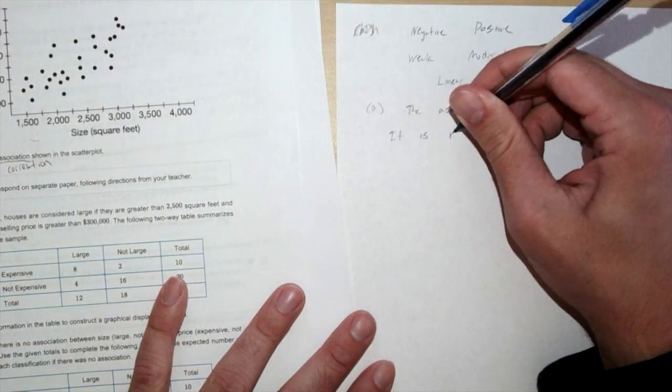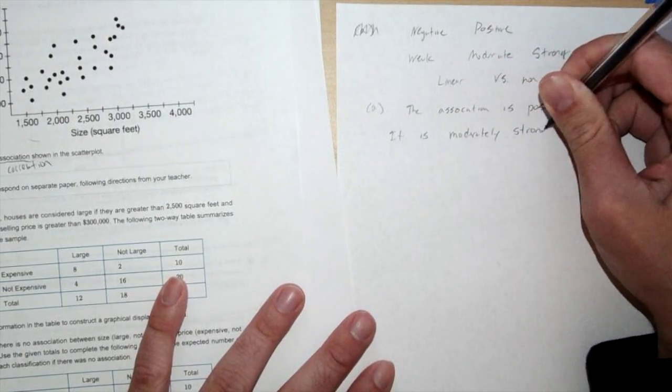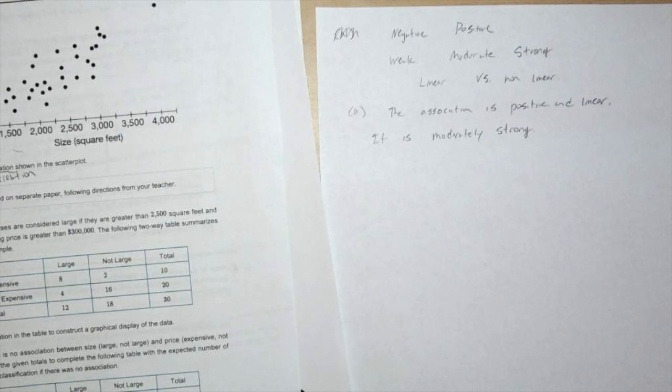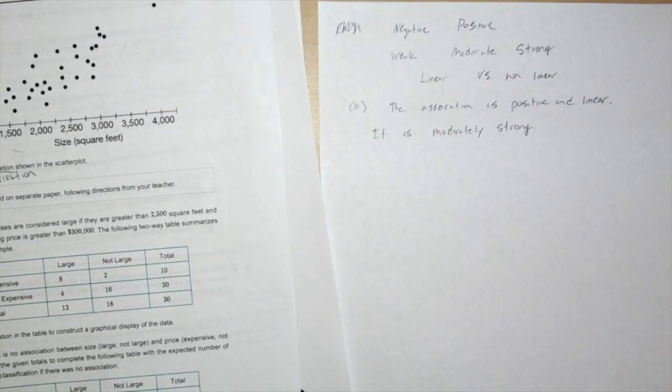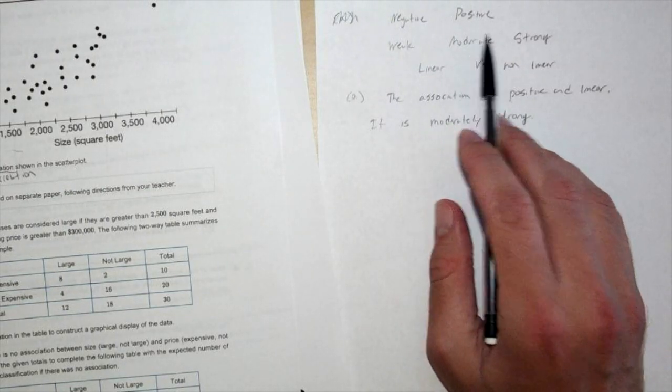It is moderately strong. So like there's 3 words, but we can be wizards here and turn it into 5 words where we could have weak, moderately weak, moderate, moderately strong, and strong. Don't say weakly moderate or strongly moderate. Those don't make sense. But yeah, you could have 5 words here.